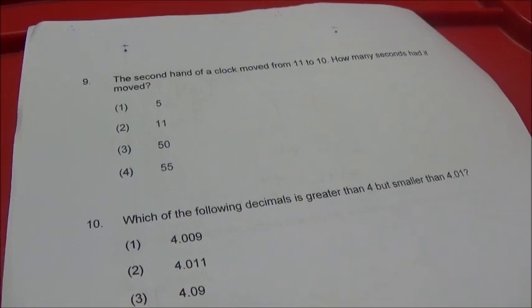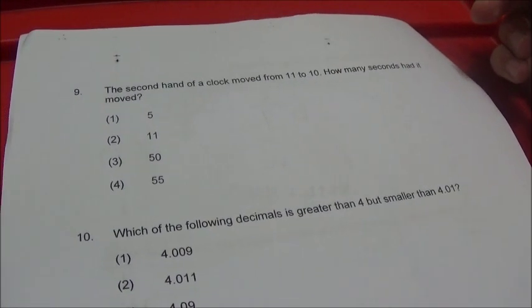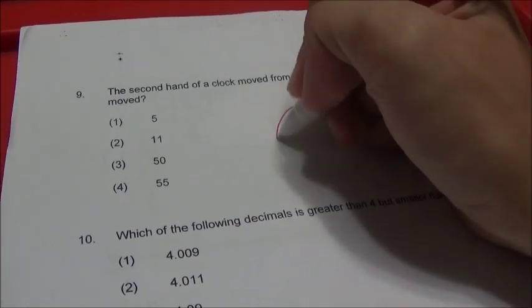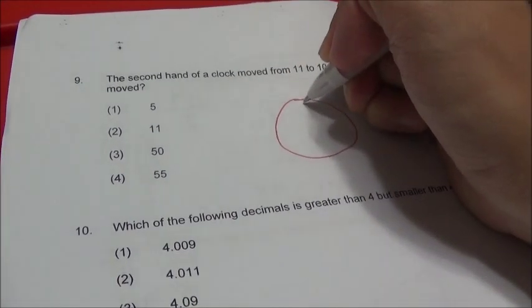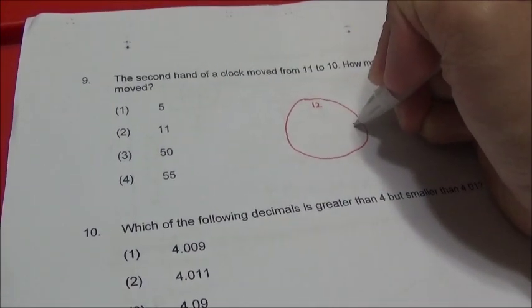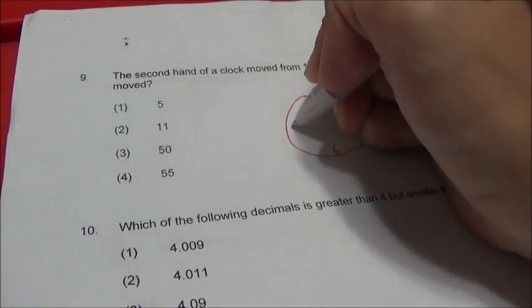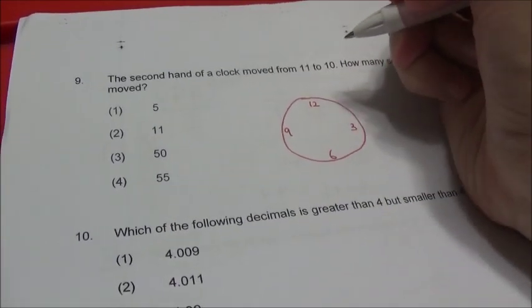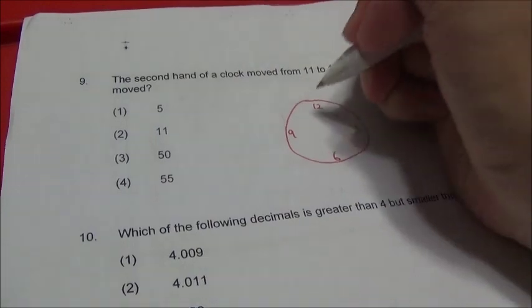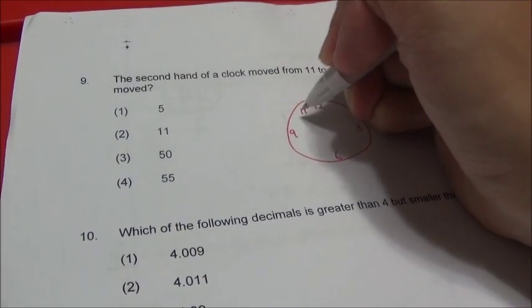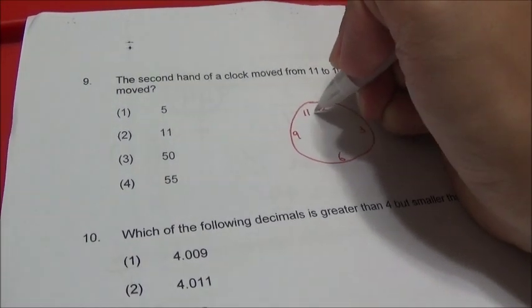The second hand of a clock moved from 11 to 10. How many seconds had it moved? Okay, this is talking about the clock here. We all know this is 12, this is 3, this is 6, this is 9. They're asking that the second hand of the clock moves from 11.